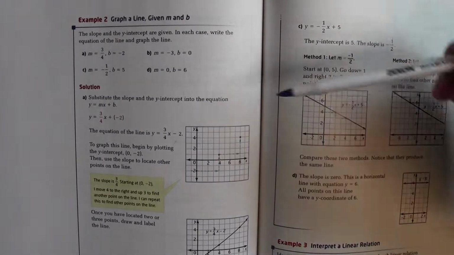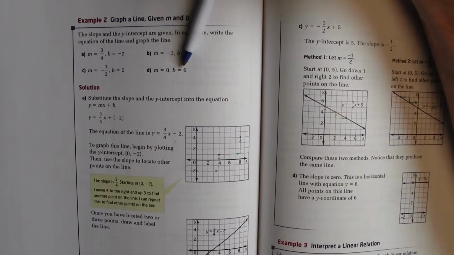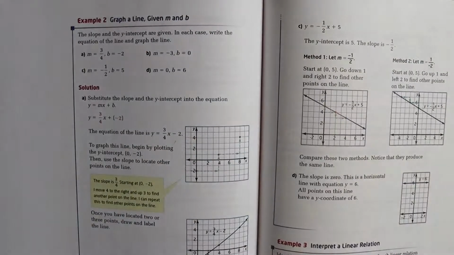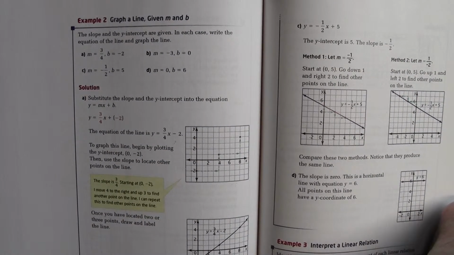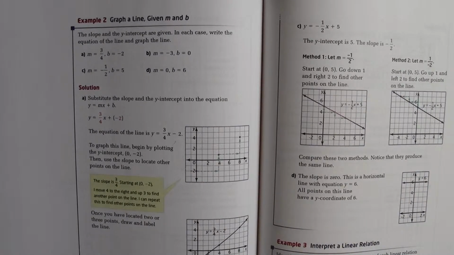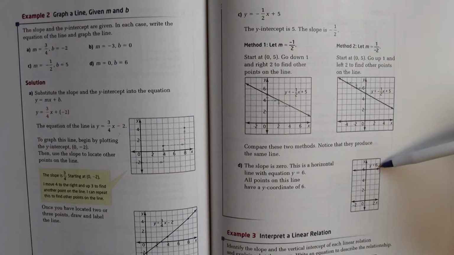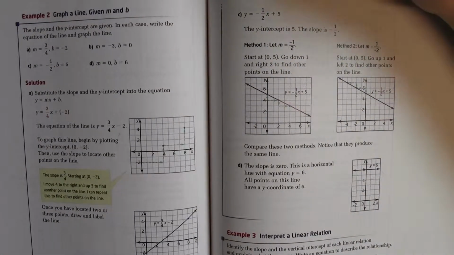Down 1, run 2. Last one here, your slope is 0. Yeah, Adam? Y equals 6. Y equals 6, and it's going to be what kind of line? What kind of line does that look like? Horizontal. Yeah, horizontal line. Just at y equals 6. Which is right here. Any other questions with example 2?